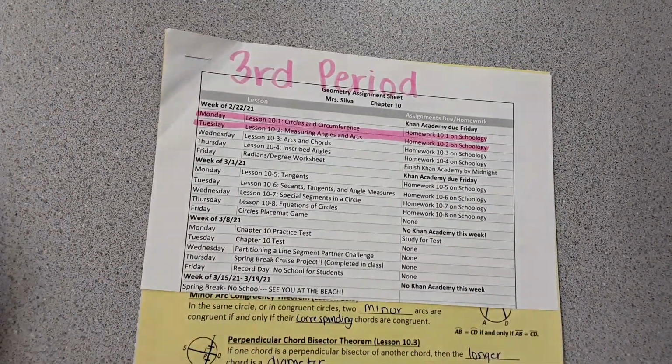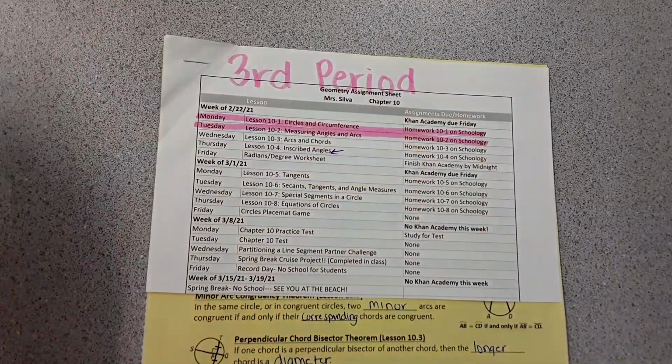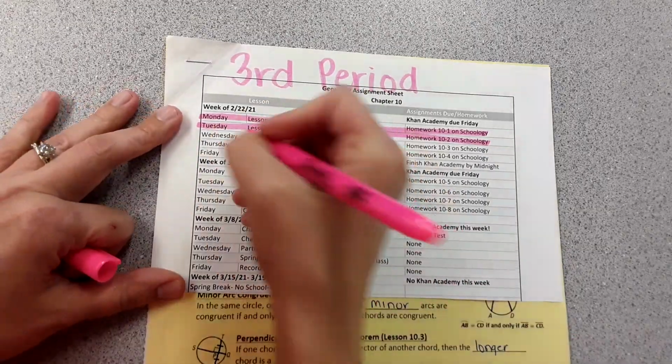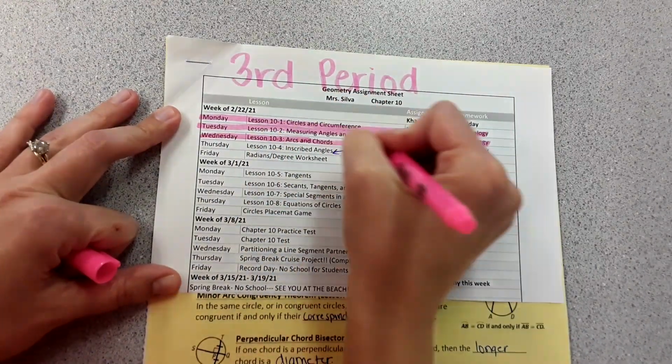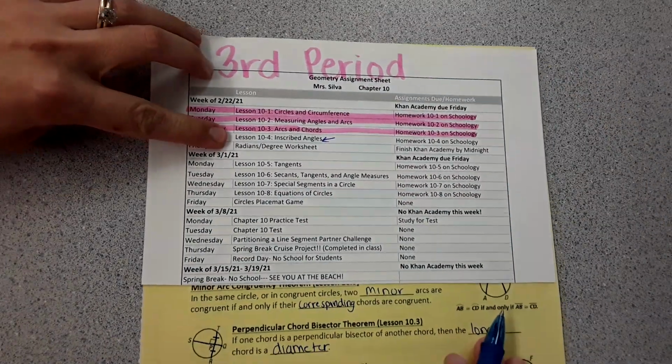Okay, so today we're going to be covering lesson 10-4 on inscribed angles. Yesterday we covered lesson 10-3, so we can cross that out. And then we're going to start by looking at the theorems for this lesson.